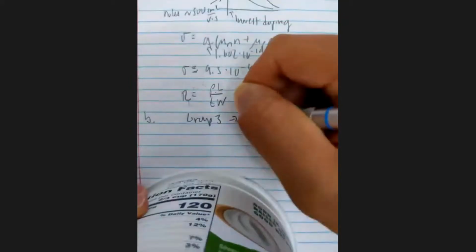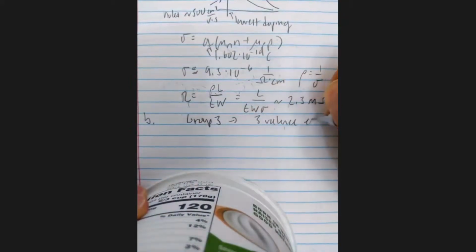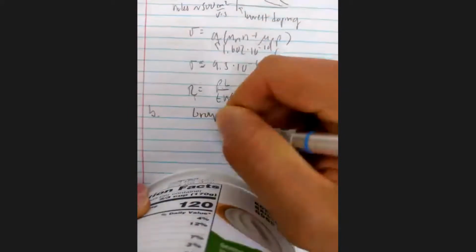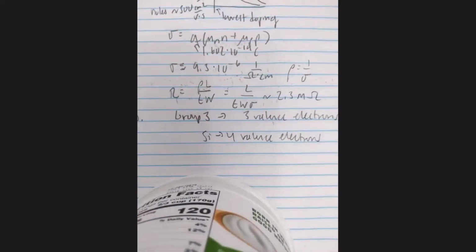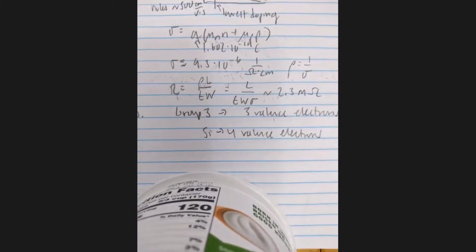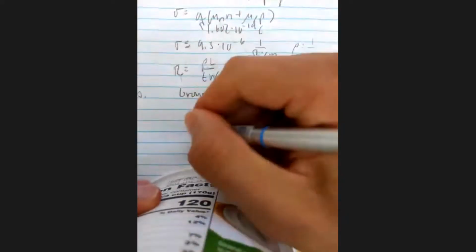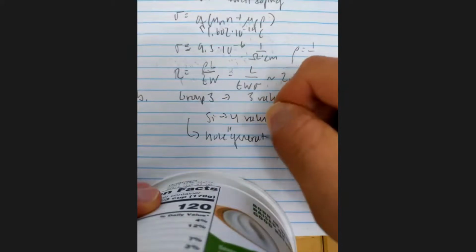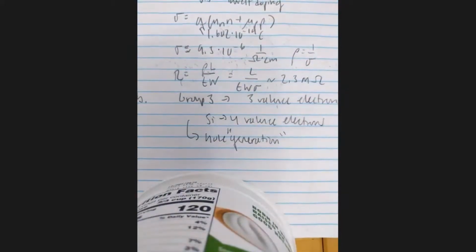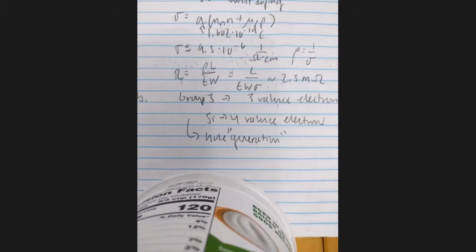Group 3 means that we have 3 valence electrons. Silicon has 4 valence electrons. If we add a group 3 atom to the silicon structure, we're actually taking away a valence electron from silicon and generating a hole. So you should always associate group 3 with hole generation. That's a tricky term because we have actual generation processes, but holes are created, and that's what we want in this case because it's p-type.